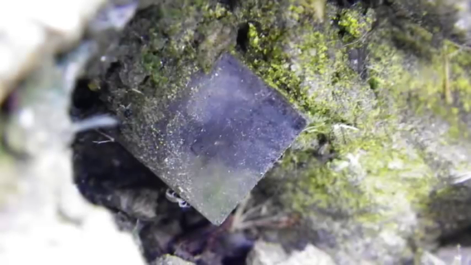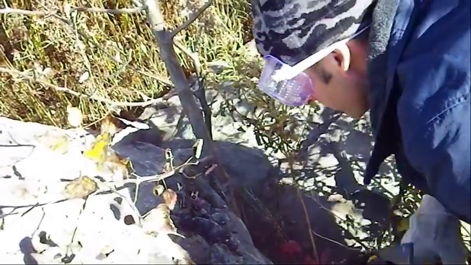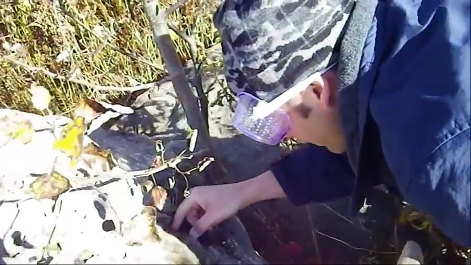There it is, yep, there you can see a perfect square in this hollow in the rock. Very nice. Breaks easy. Working on the fluorite. Gotta be super careful because this stuff cleaves really easy.